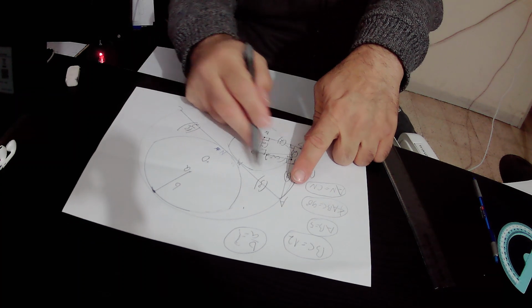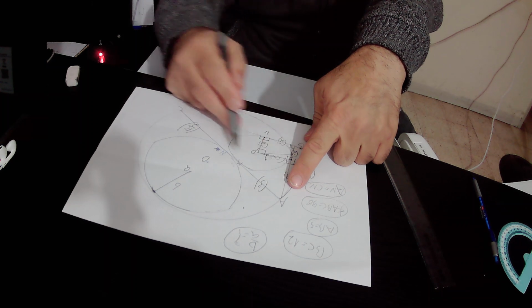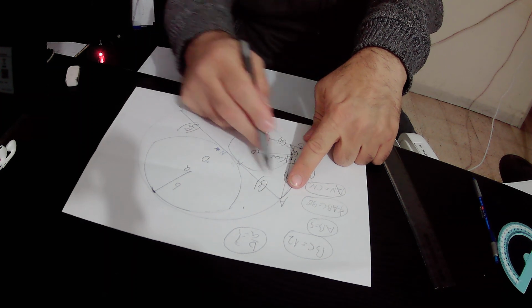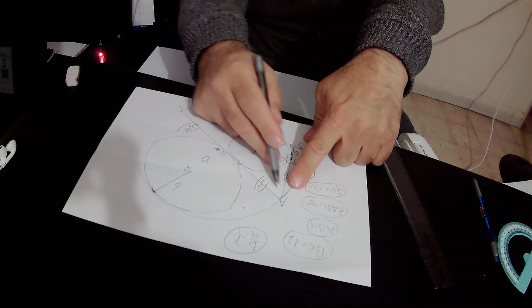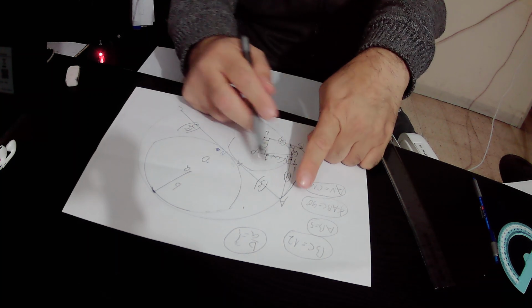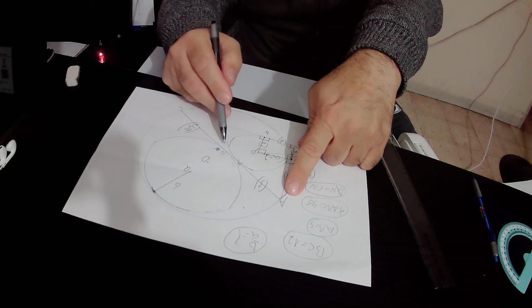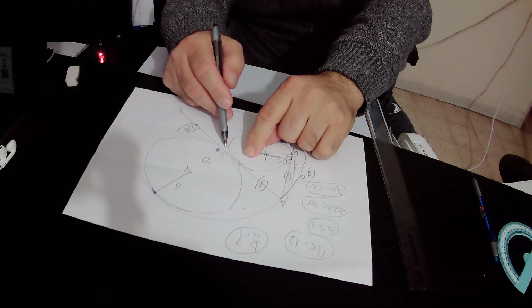So we found out that AM equals 3. We have already found out that AN equals 13 over 2. So AN minus AM equals MN. Again, AN minus AM equals MN. So write it down.